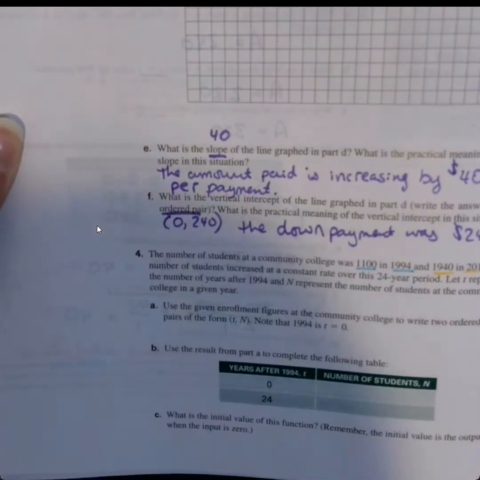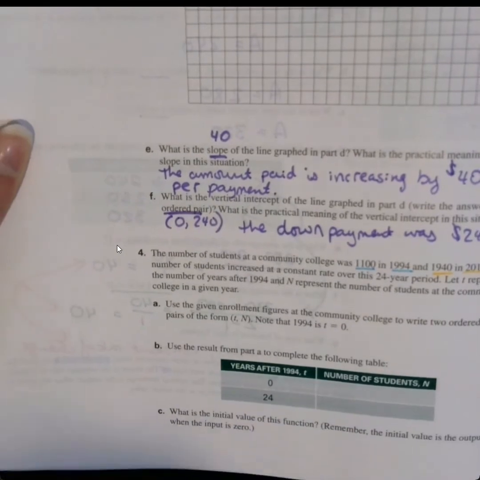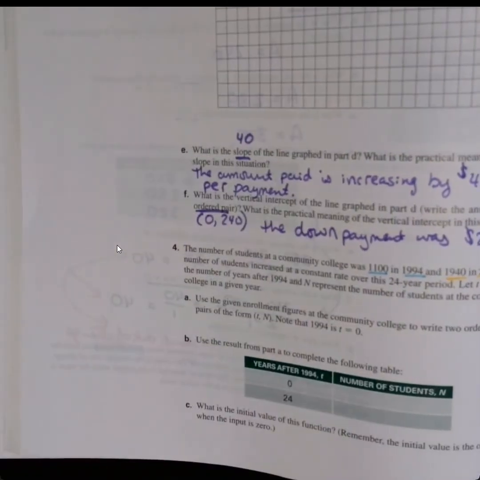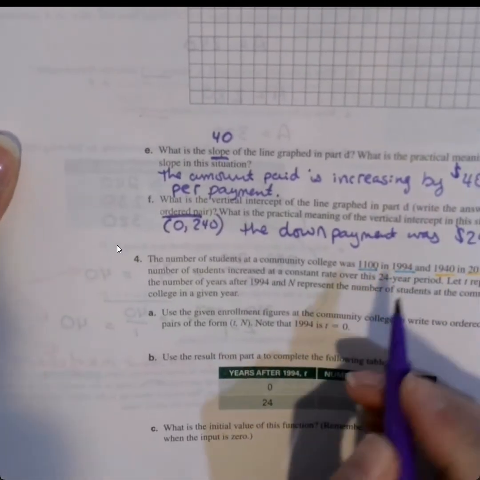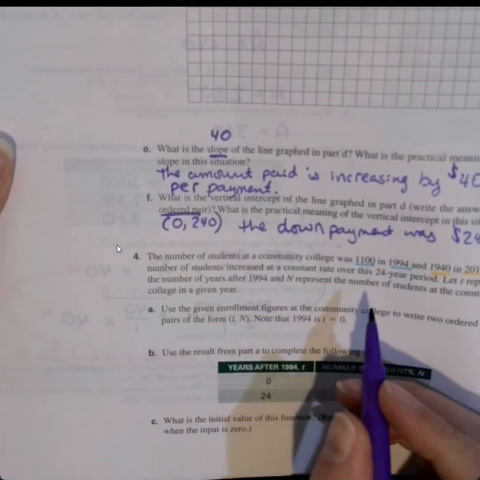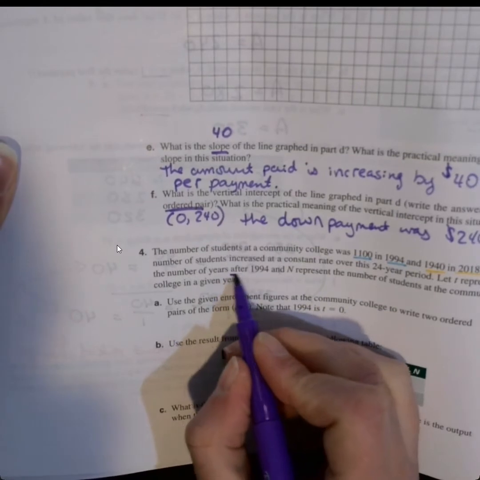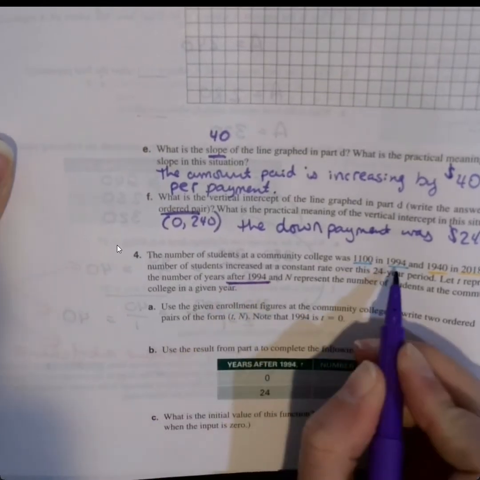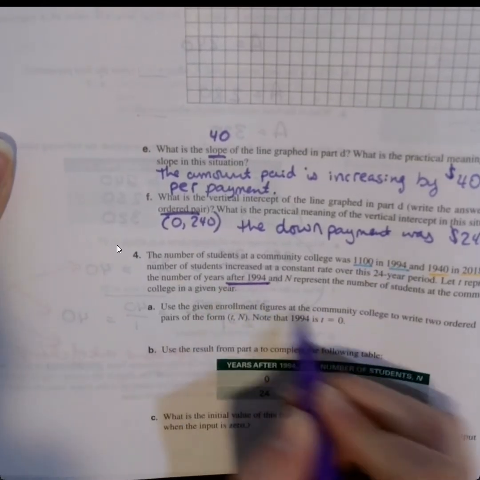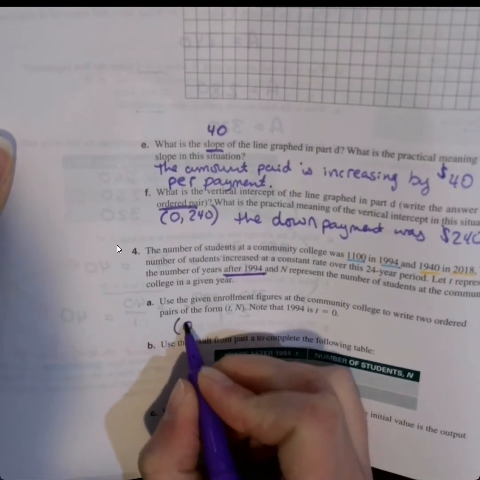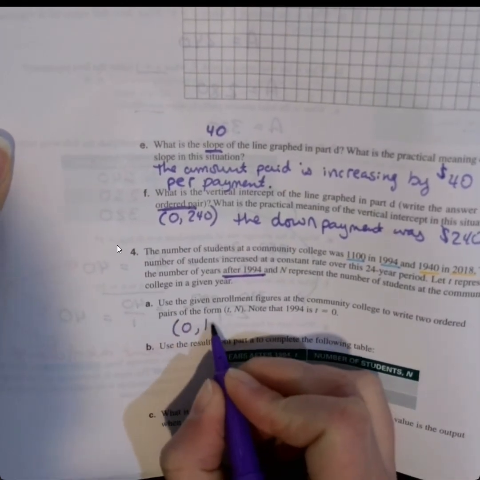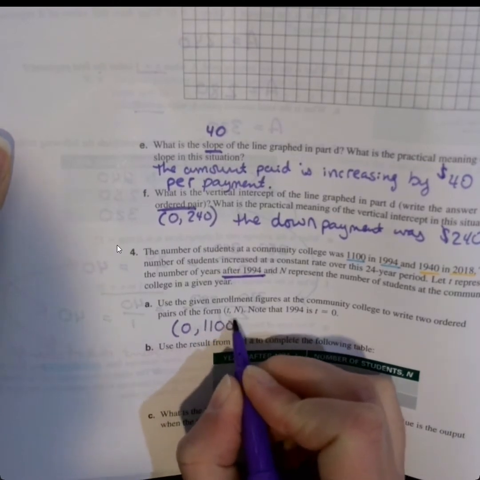So first of all, we should be writing 2 ordered pairs. And because the inputs are year values, we almost always want to count years since or years after something. So in 1994, we're counting after 1994. So 1994 is going to become our 0th value, and the output for that's going to be the 1,100.